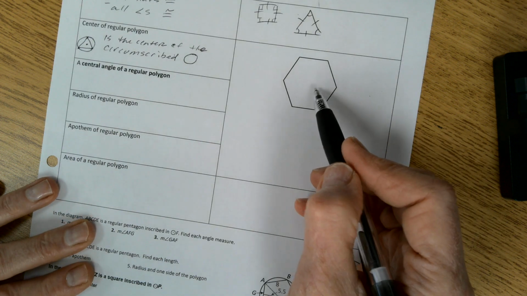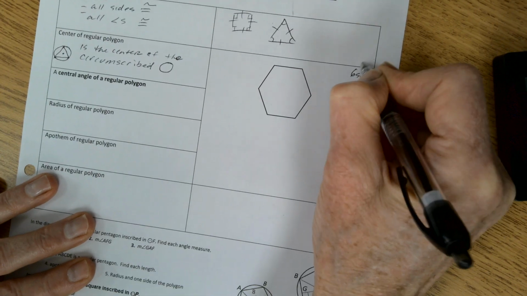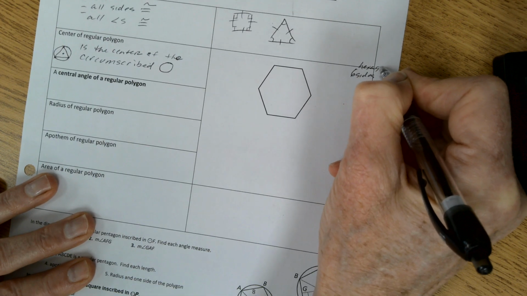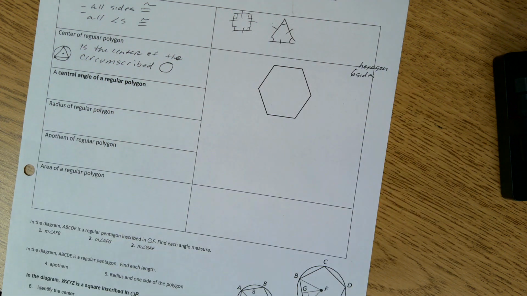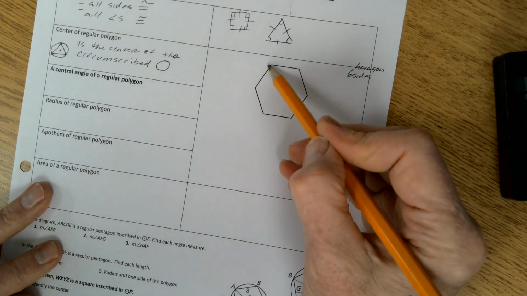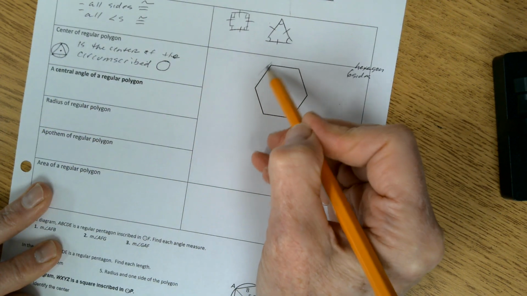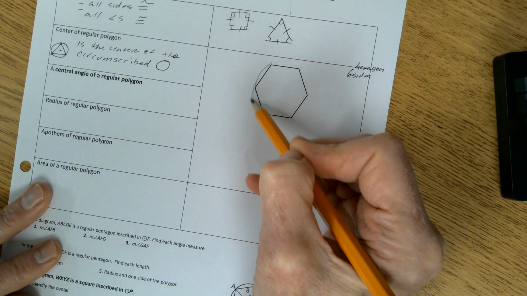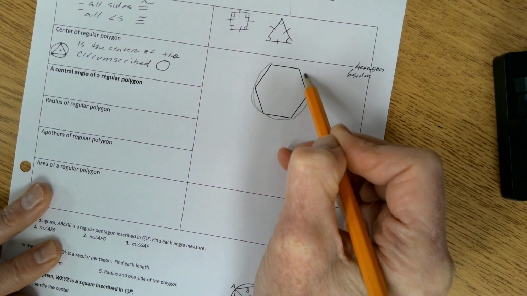So over here I have a hexagon, 6 sides. If I envision the circle, I'll do it a little bit lighter. This won't be perfect, I'm not good. It's easier to draw the circle, so this is going to look a little yucky. I've got a circle going around it.